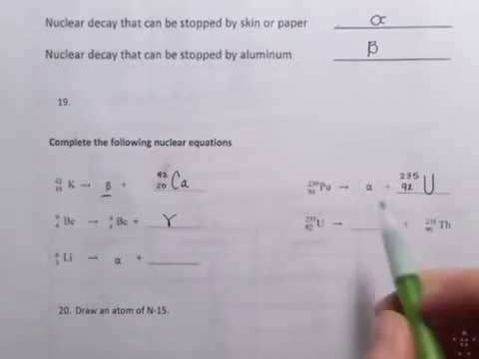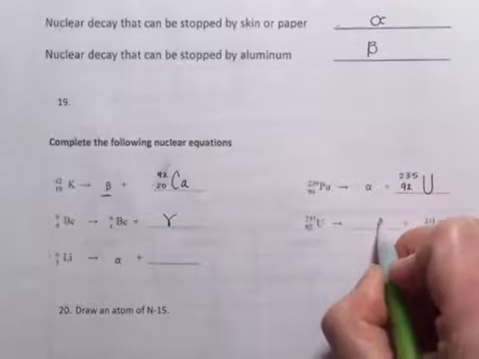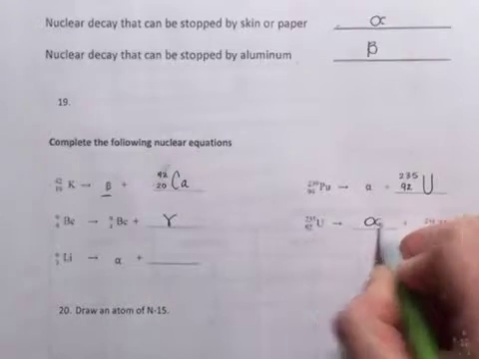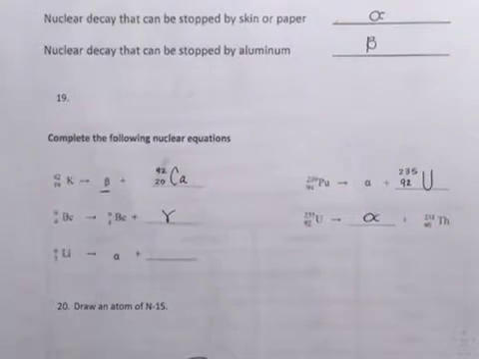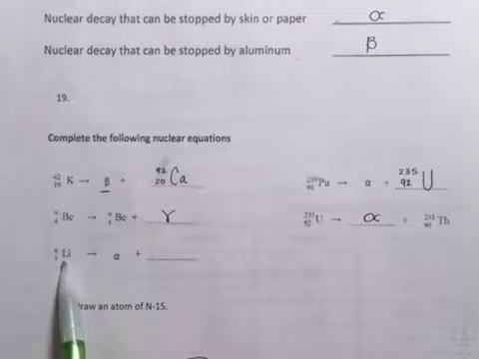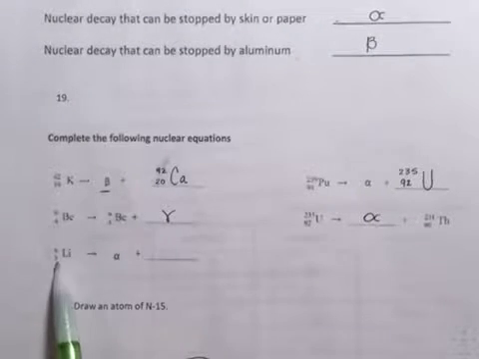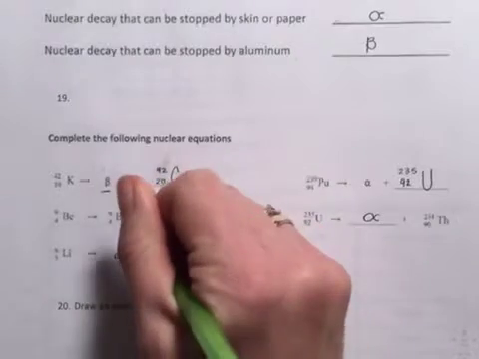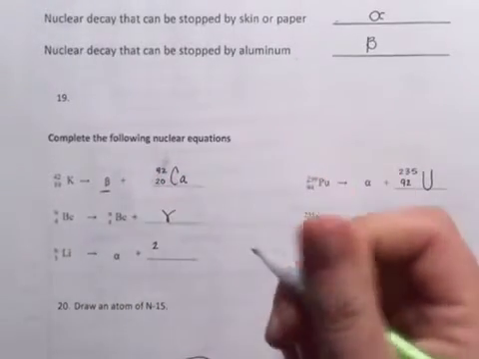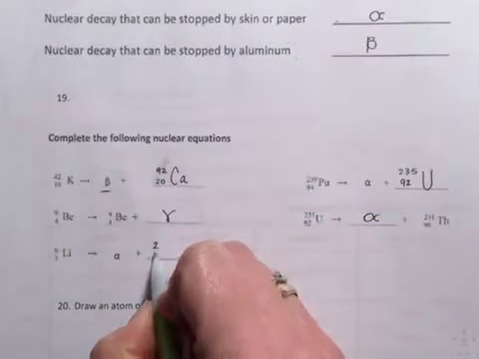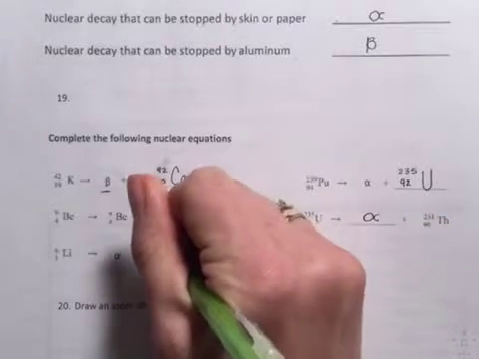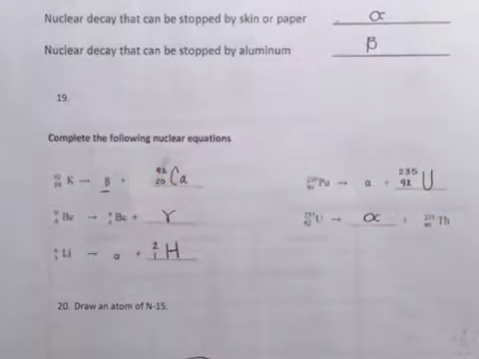Mass went down by 4, so without even looking at anything else, that automatically told me that it's alpha. Here I'm going through an alpha decay, so I've got to take my mass down by 4 and my atomic number down by 2. Atomic number of 1 is hydrogen.